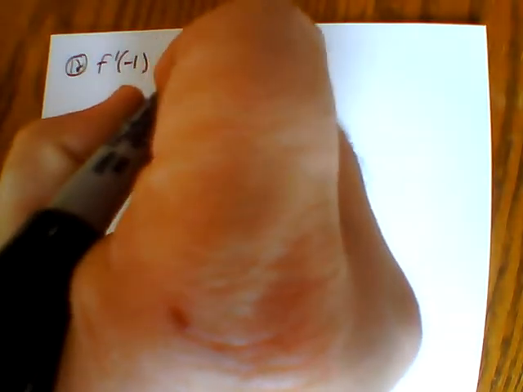Okay, we're going to start looking at some examples from section 4.2 on what the derivative tells us. So if we were to look at number 12, it says f prime of -1 is undefined.